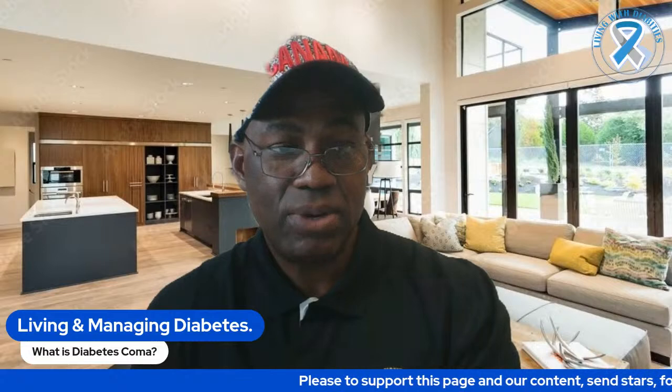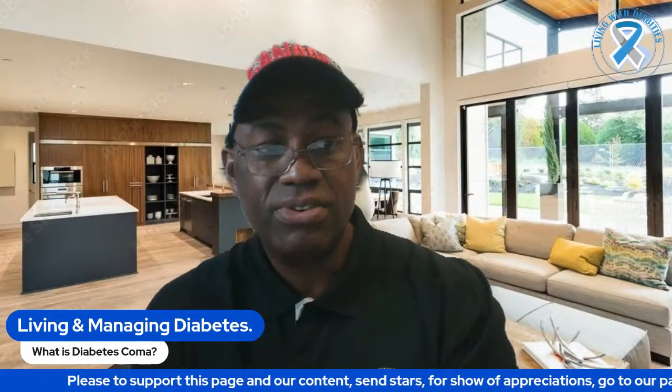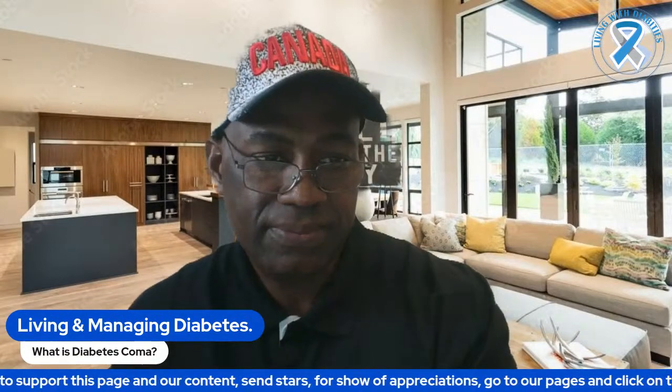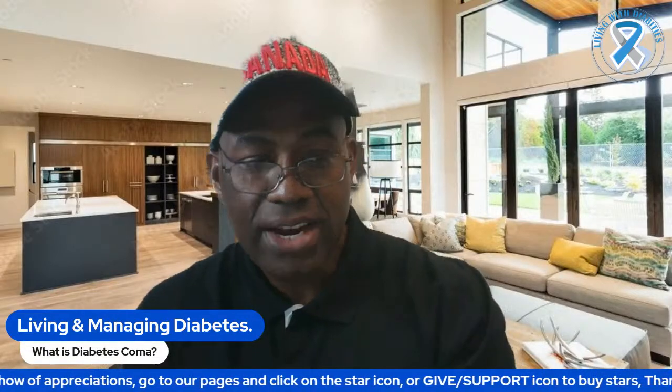People with type 1 diabetes have a greater chance of going into diabetes related coma as a result of hypoglycemia. This is because people with type 1 diabetes always need insulin and have a wider range in their blood glucose level than people with type 2 diabetes.